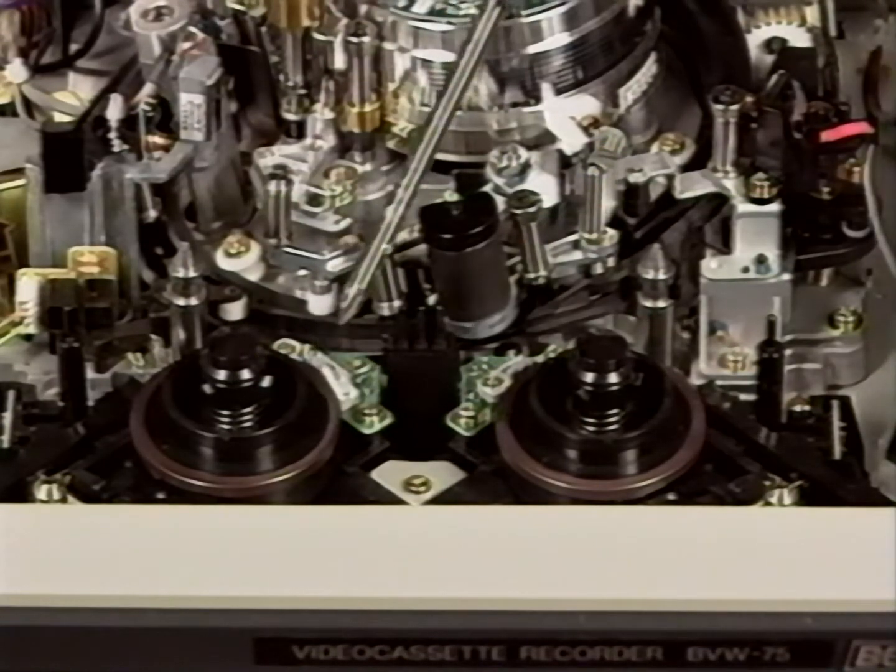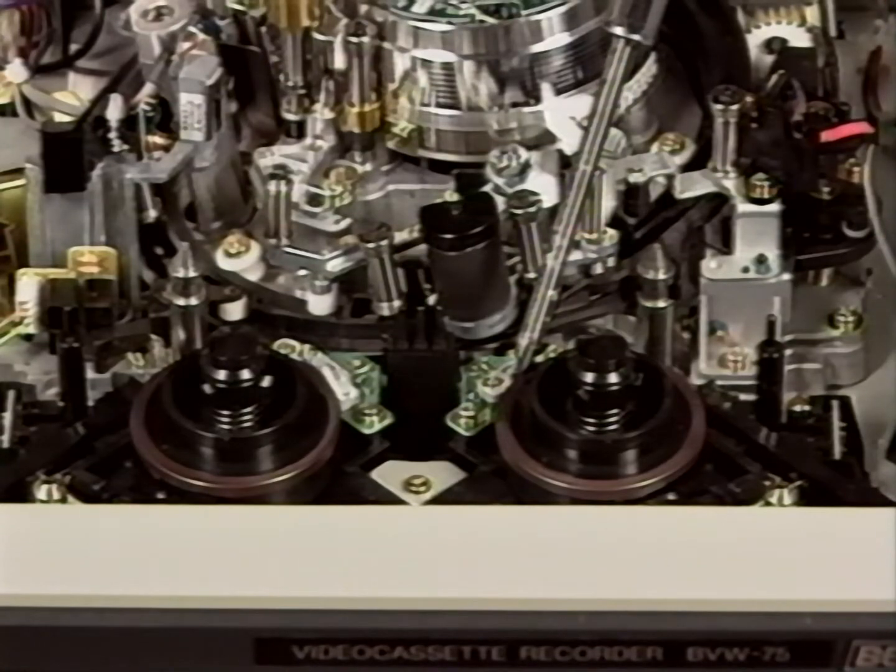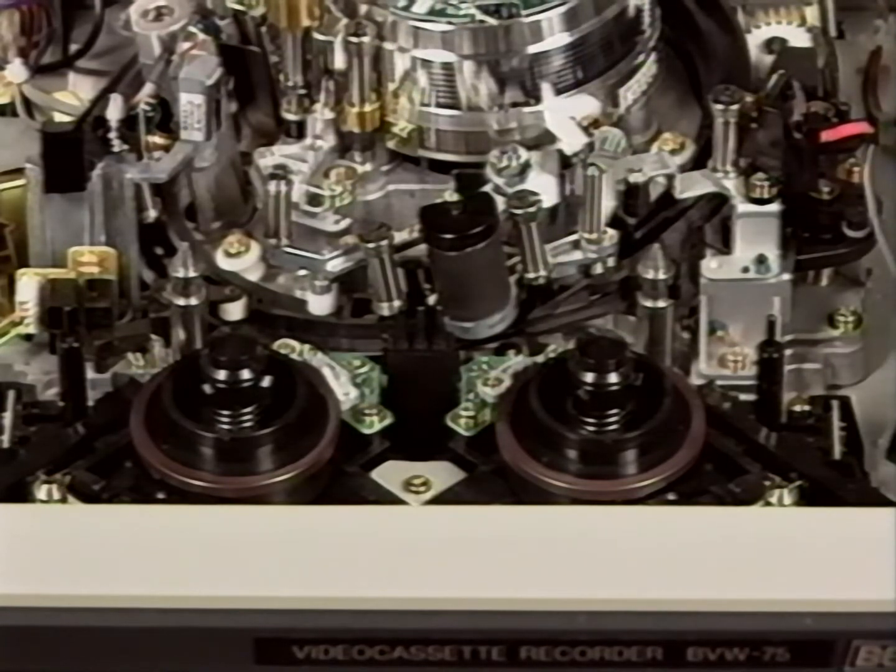If a DME is placed too far away from the reel table, the reel servo cannot correctly control reel table rotation. This causes reel servo problems and can also result in tape damage.